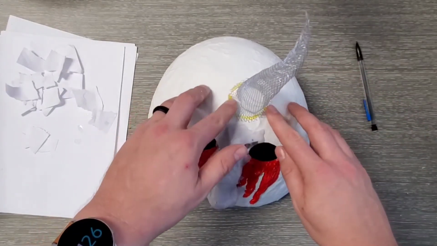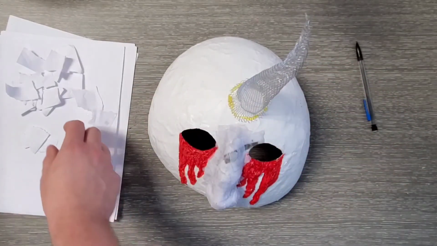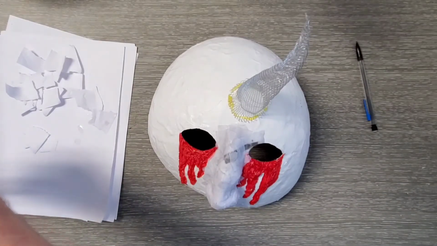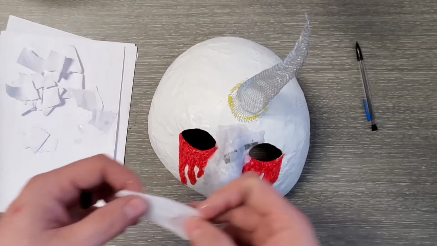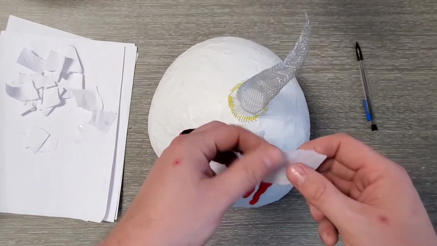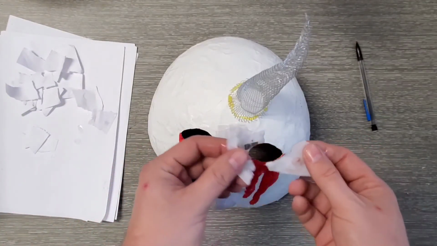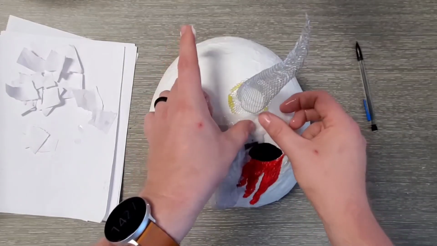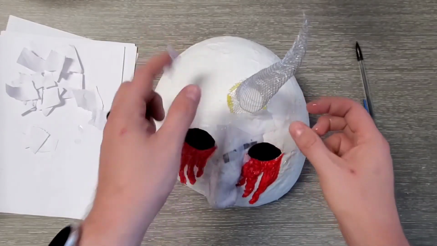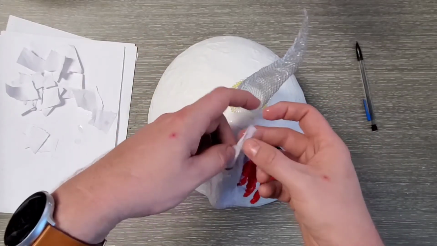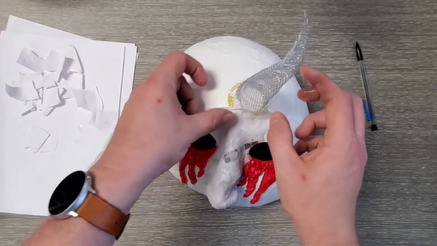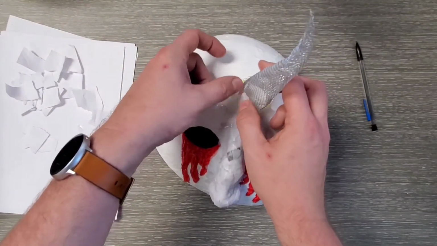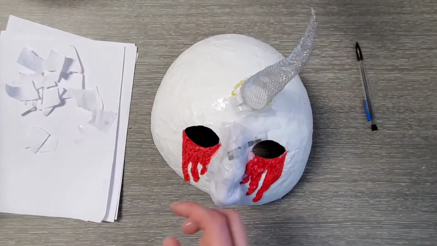All right, now what I want to do is paper mache this. So we will again go to fast forward in a second. I just want to show you how I want to overlap. I want to make sure I'm part on the mask, part on the horn, that way it looks like it comes organically from it. I don't want it to look like an ad hoc thing that we added here, fake. I want it to look like it's real.